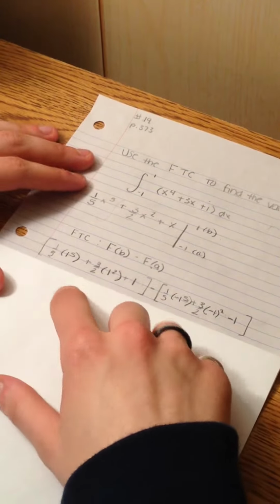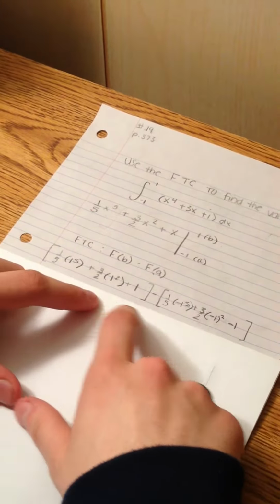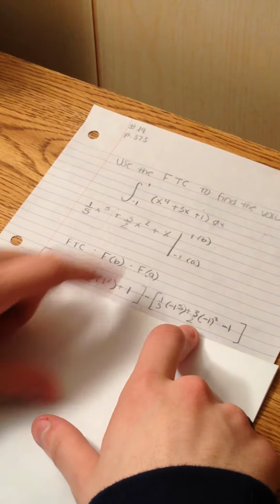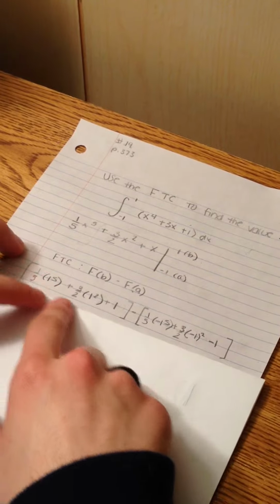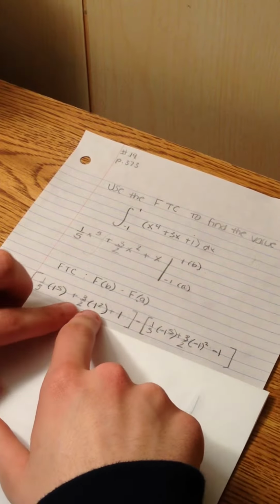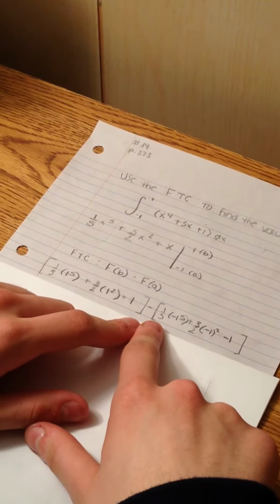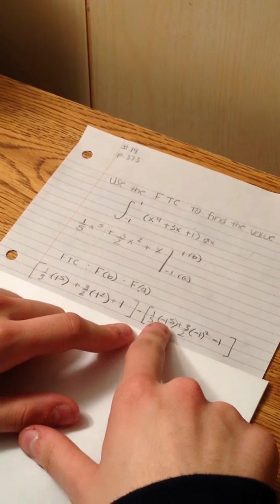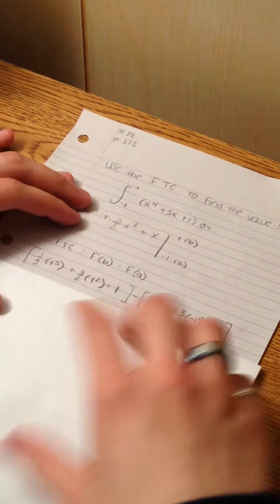Doing so, we're going to plug 1 in to our x values up here, and then we're going to subtract it with -1. So 1/5 times 1 to the fifth plus 3/2 times 1 squared plus 1 minus 1/5 times -1 to the fifth plus 3/2 times -1 squared minus 1.